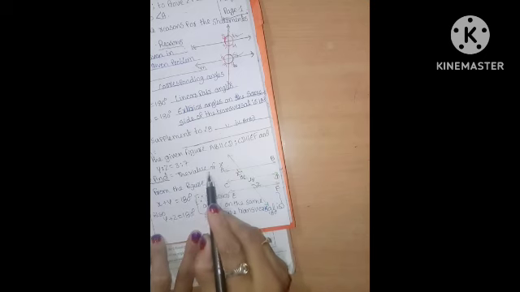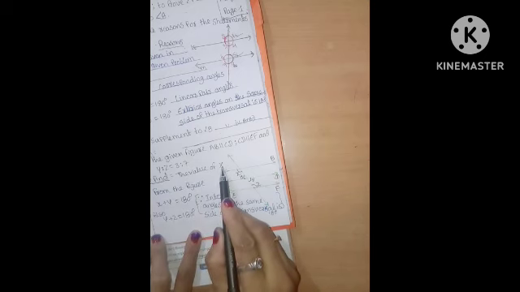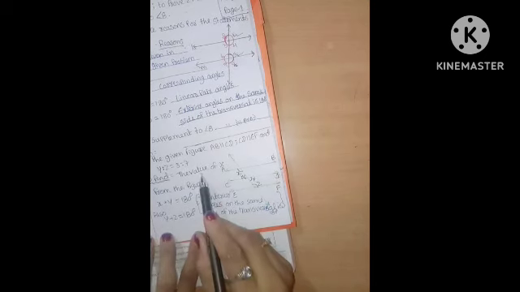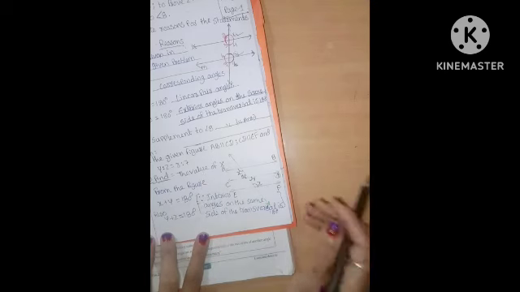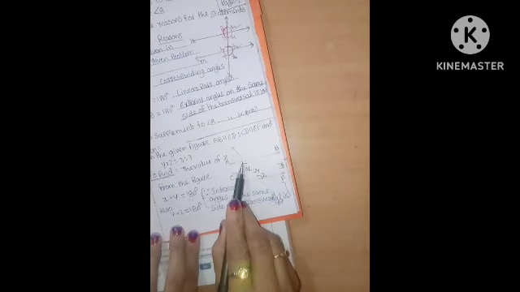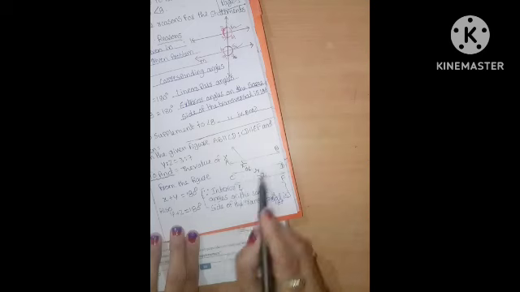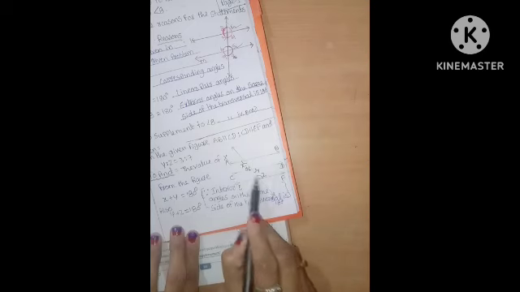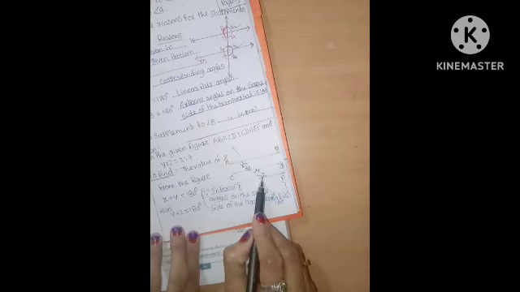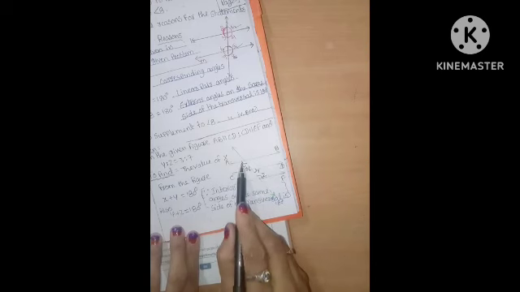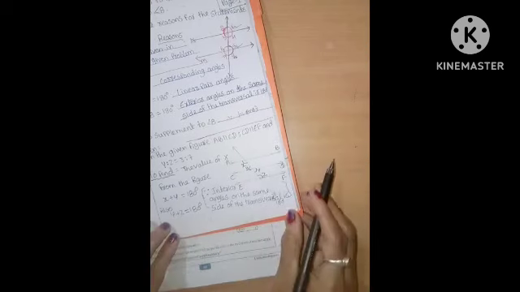So next we want the value of X. I have to calculate the X value. So first, what about these two angles, X and Z? AB and EF are parallel lines. So X and Z, these two angles are alternate interior angles, and they are equal. You already know that.